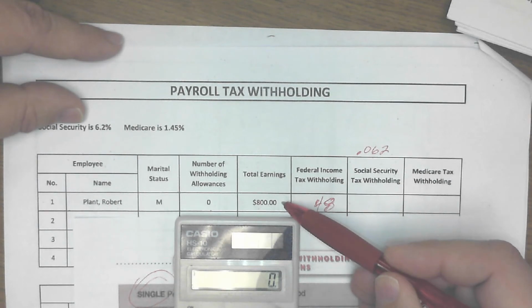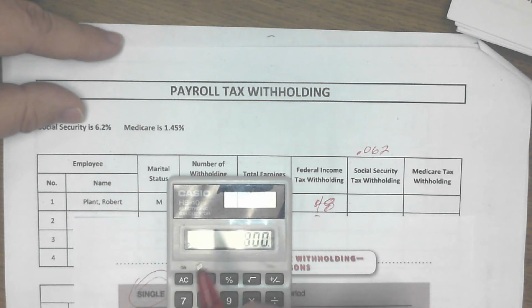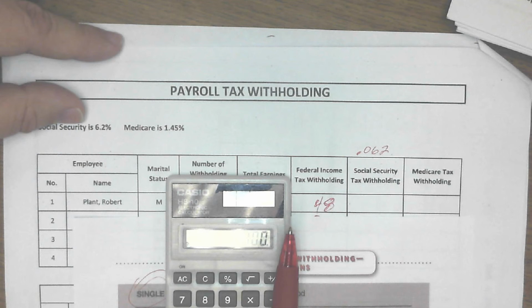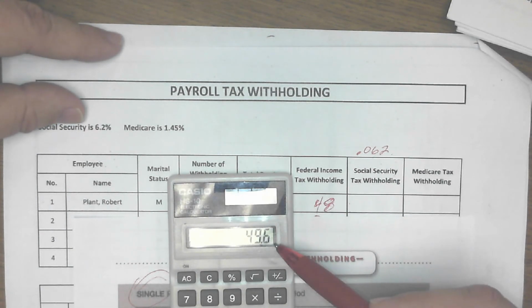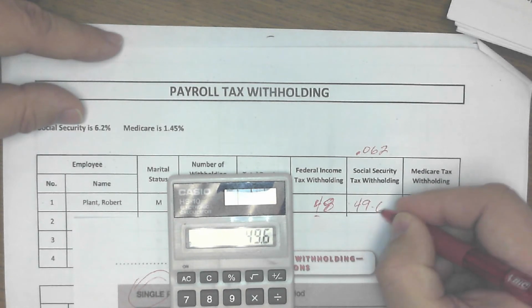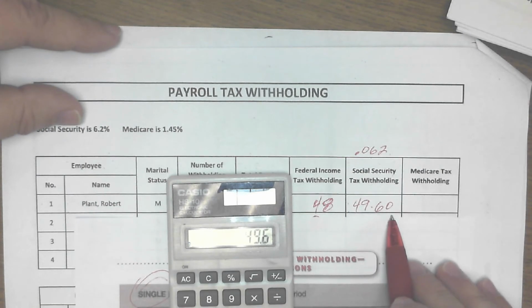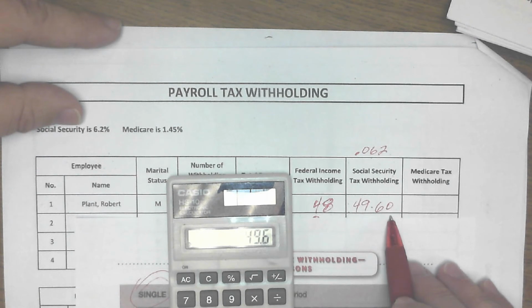So we've got our gross earnings. So it's going to be 800 times 0.062. That's $49.60. Remember, this is money, so you've got to write down the zero when it's money because you don't want to leave anything to guesswork. So $49.60.